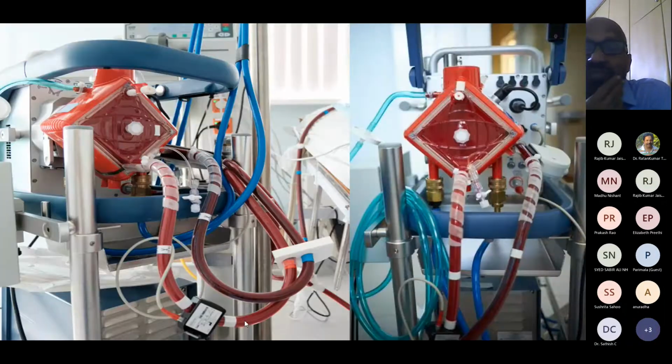And if we talk about ECMO, it is a very complicated invasive technique to support the failing heart or failing lungs or both by using extracorporeal devices.